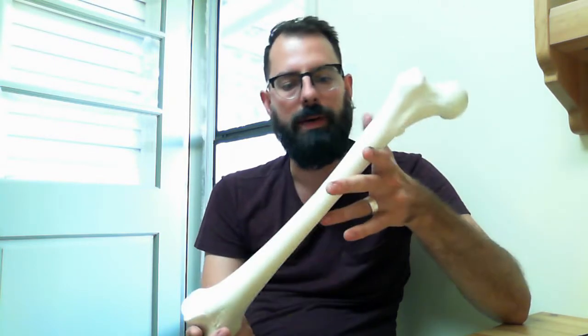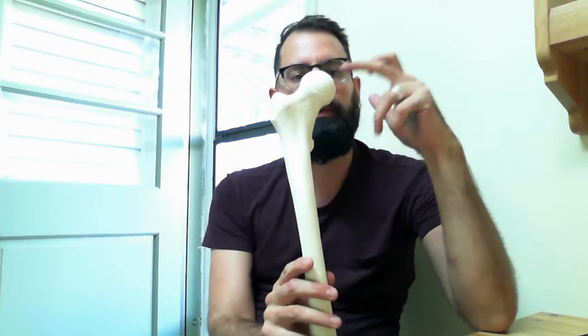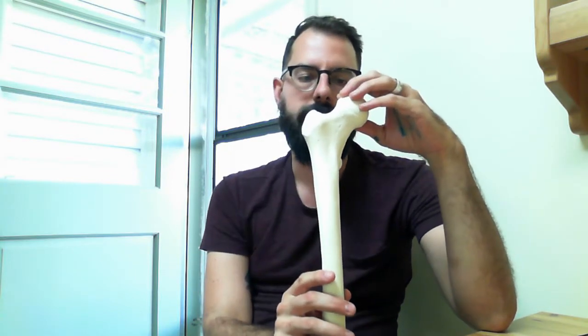Next bone distally is going to be the femur. Okay, this is the thigh bone. This is the largest, most substantial long bone in the body. Okay, the first thing on the list, I believe, is going to be the head, the femoral head.